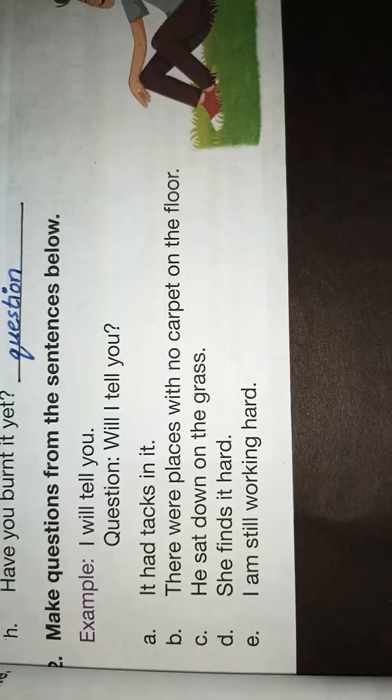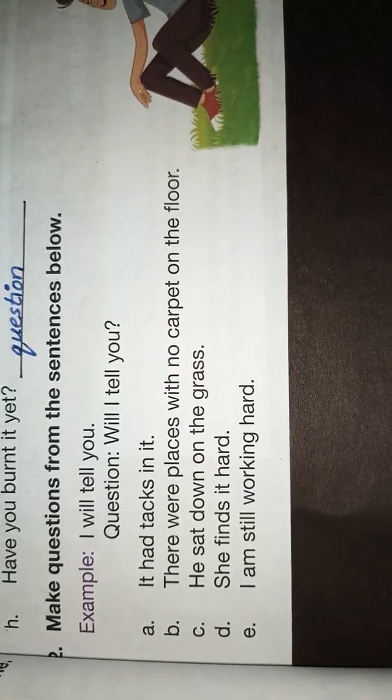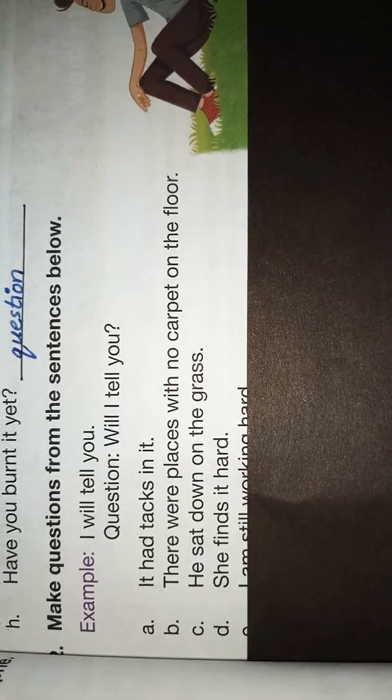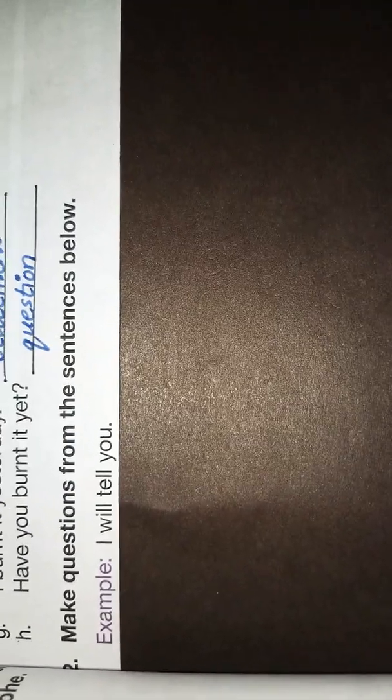So that was your question number 1. Moving on to question number 2. Make questions from the sentences below. Here we have these simple sentences and we need to change them into questions. Let's learn about it through an example. I will tell you. मैं तुम्हें बताऊंगा.